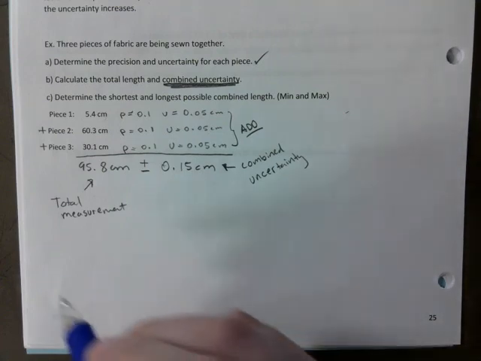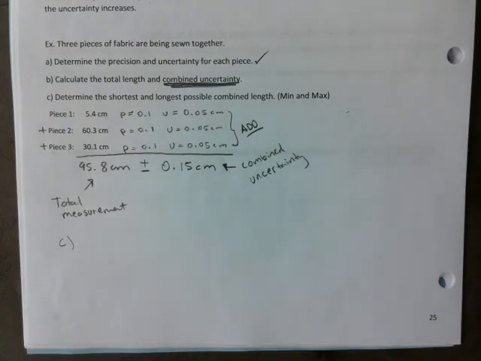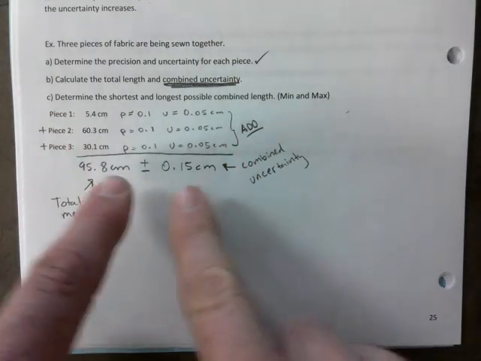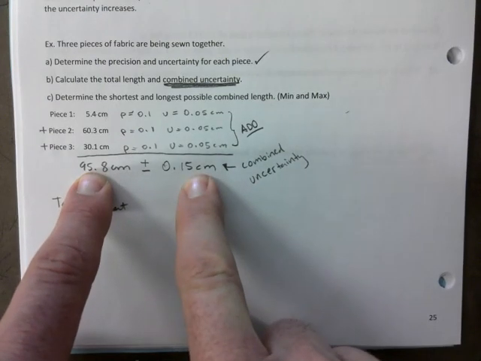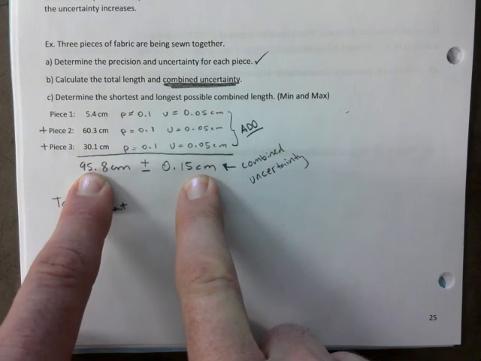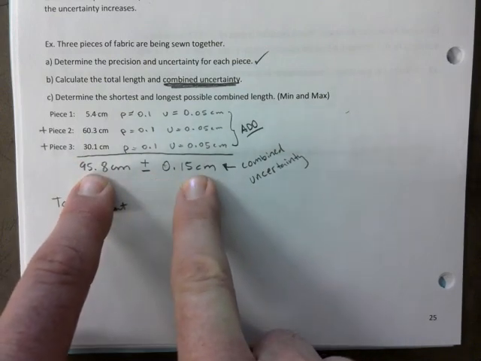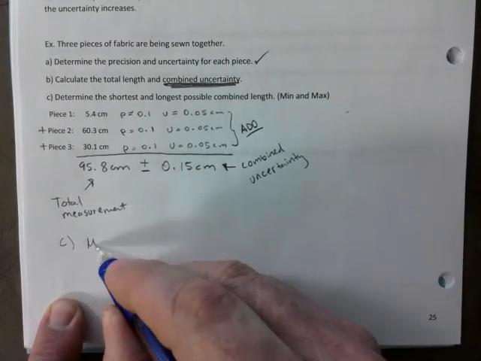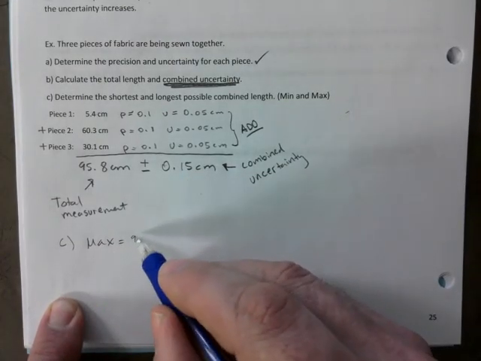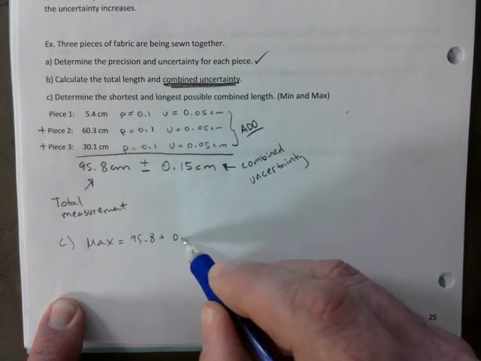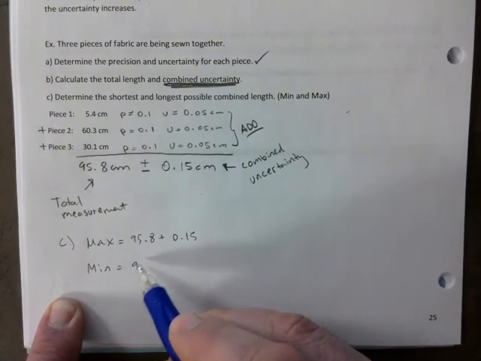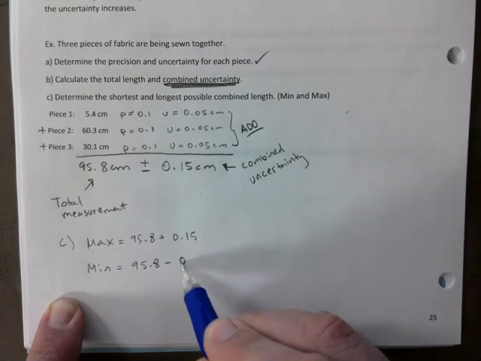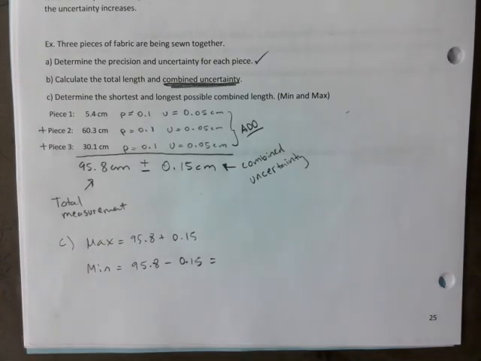We've got that. C, determine the longest and shortest possible combined length. Just like before, guys. Imagine you've just combined everything into just one. So now the maximum is this plus this, right? And then the minimum is this minus the combined uncertainty. So max is 95.8 plus 0.15. The shortest possible length of them all being sewn together is the total length minus.